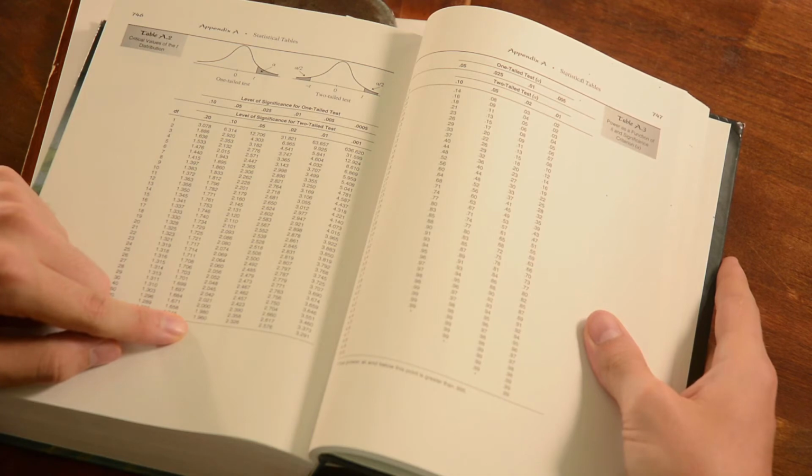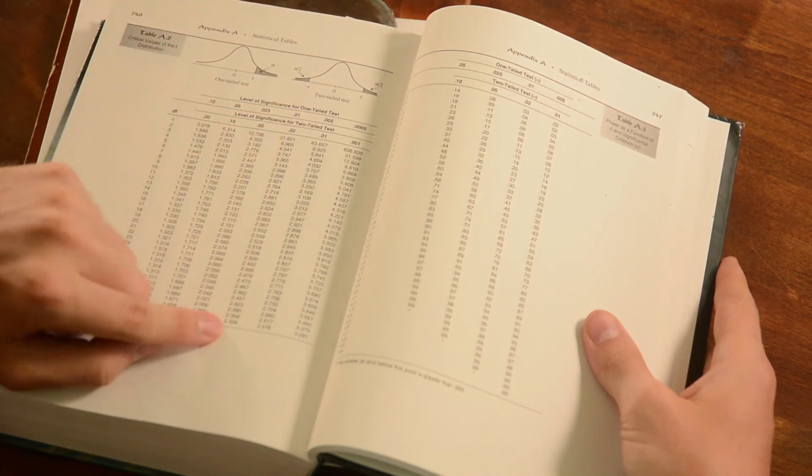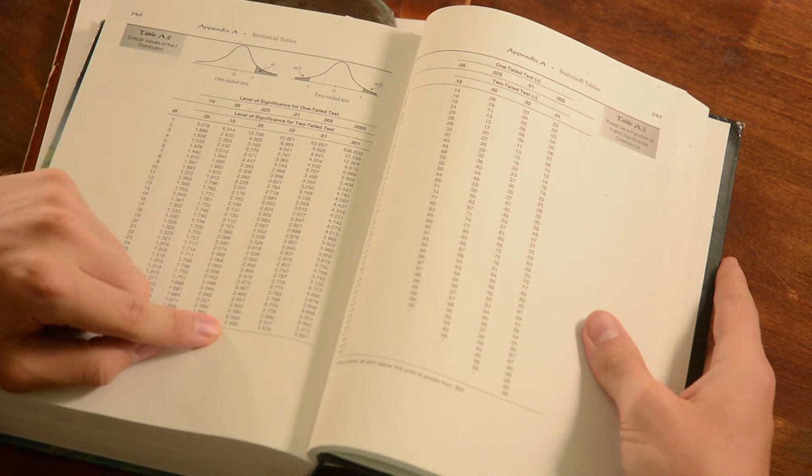Let's take a look at p equals 0.01 as well. So for one-tailed, that has a z critical of 2.33. So one-tailed, significance level of 0.01, all the way down, 2.326. Very close. Would round up to 2.33.